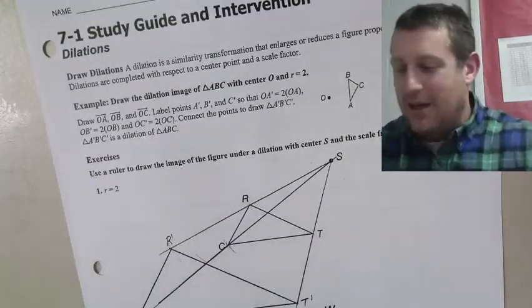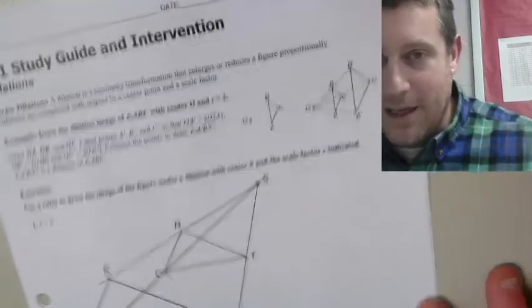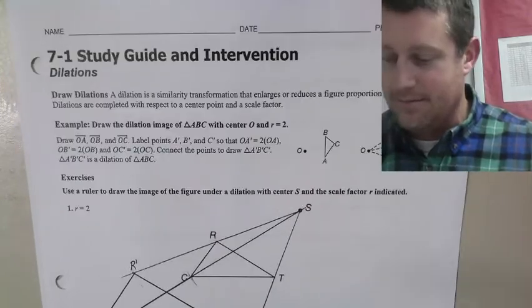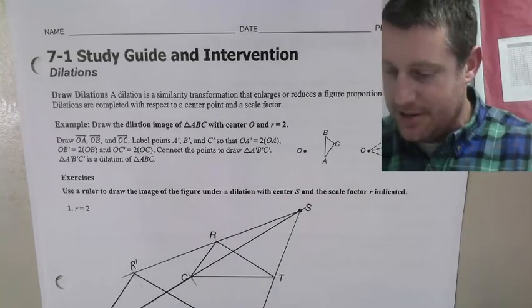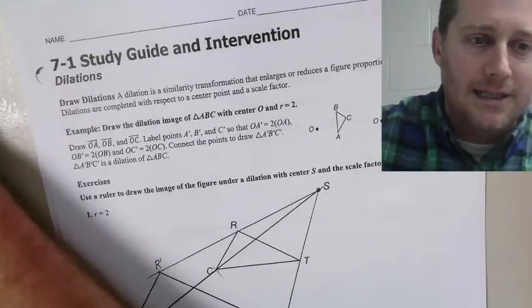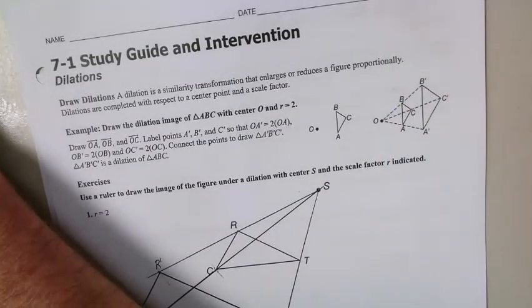All right, so let's talk about dilations here. My game plan is to go over the front side here and maybe introduce a little bit of the back side, and then explain what I'd like you guys to do for me to finish up this lesson considering the dilations. So I'm just going to read through the first part here with you and maybe comment on a couple things, and then we'll go from there.